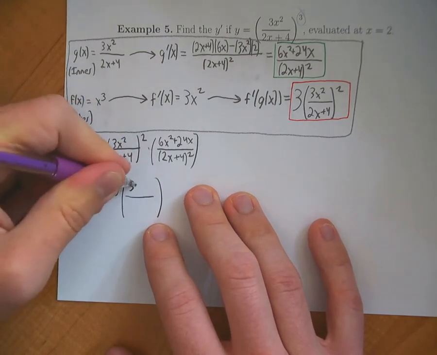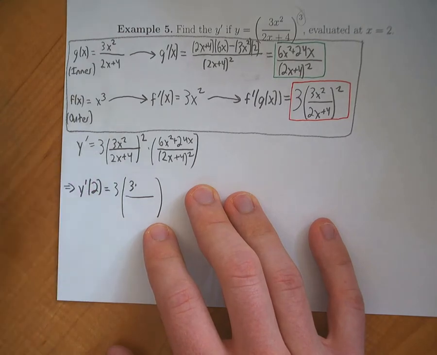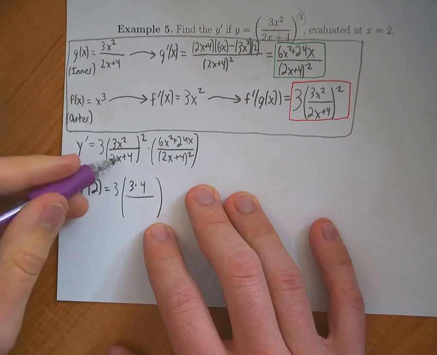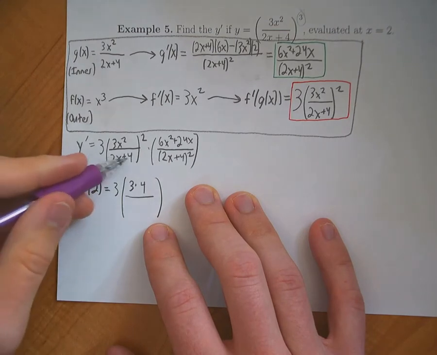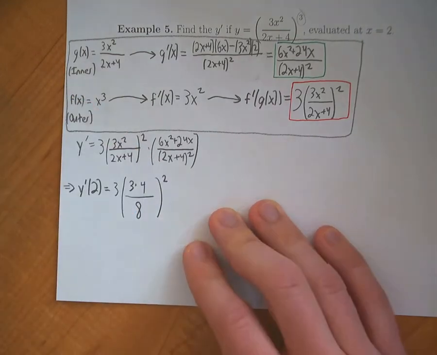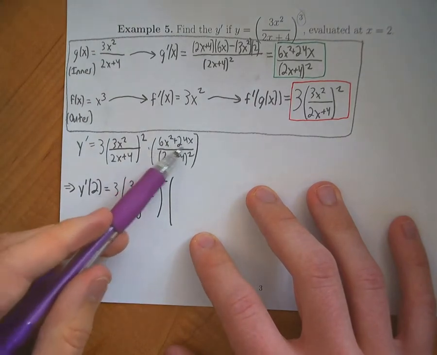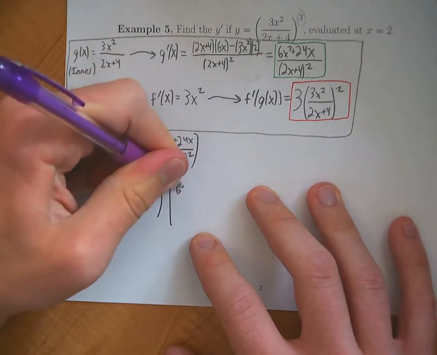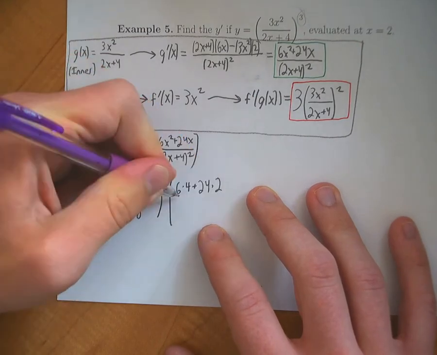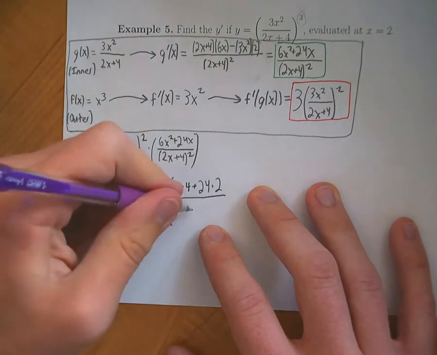If we plug in 2 for x, we have 2 squared, so that's 4. And then if we plug in 2 down here, we have 2 times 2 plus 4, so that's just 8, quantity squared. And then plug in 2 here: 6 times 2 squared is 4, plus 24 times 2. And then 2 times 2 plus 4, so 8 quantity squared.